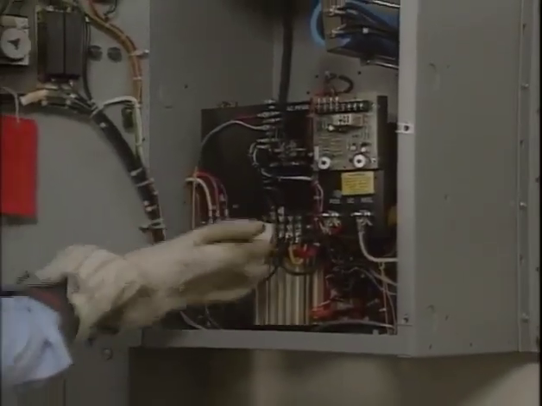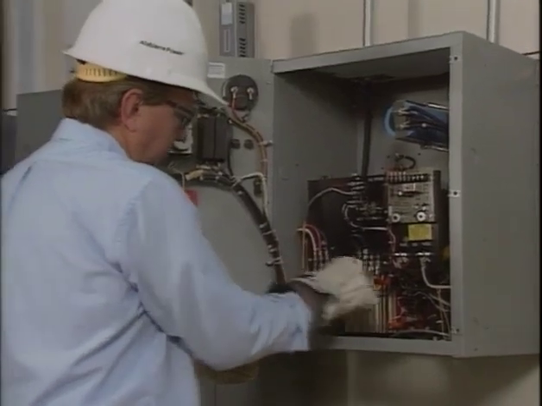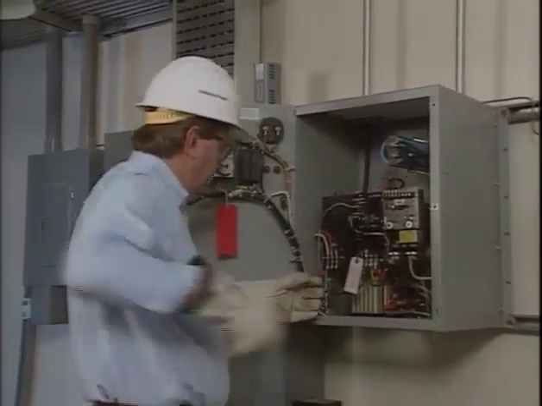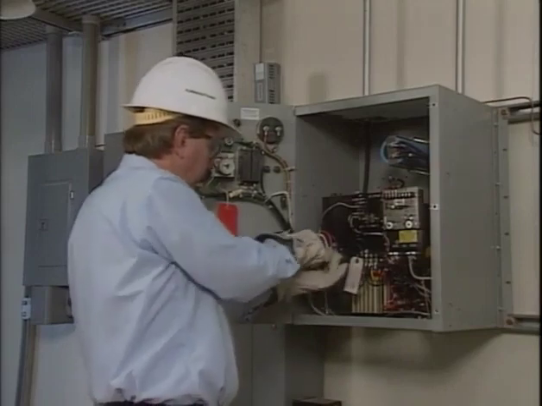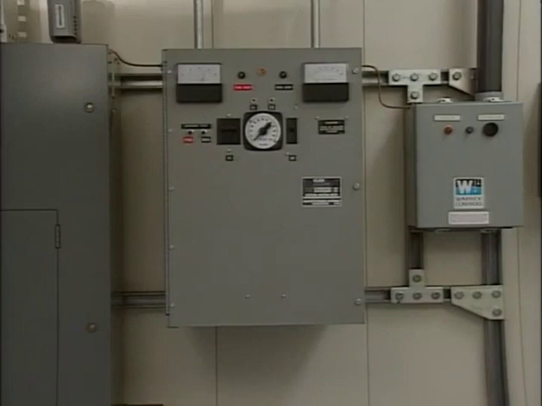Inspection, maintenance, and adjustment tasks, such as those shown in this part of the program, help to ensure that a charger provides the necessary DC power to the battery and to the other DC loads. A properly functioning charger is essential to ensuring reliable protection and control of transmission and distribution systems.